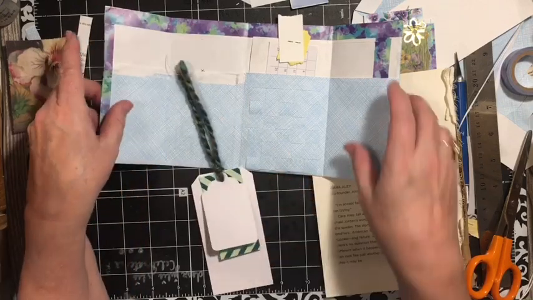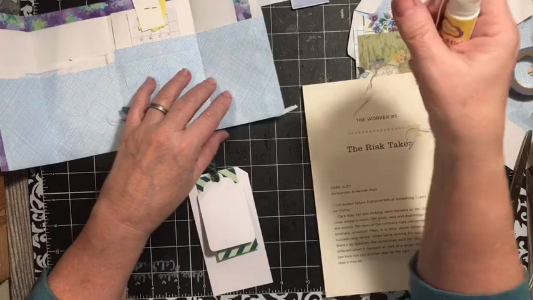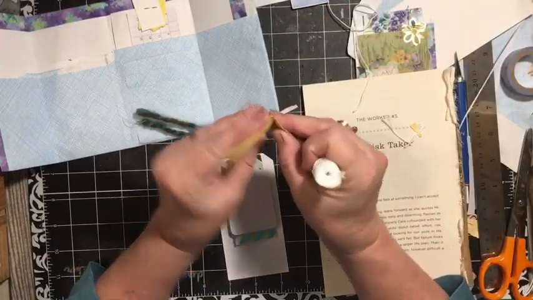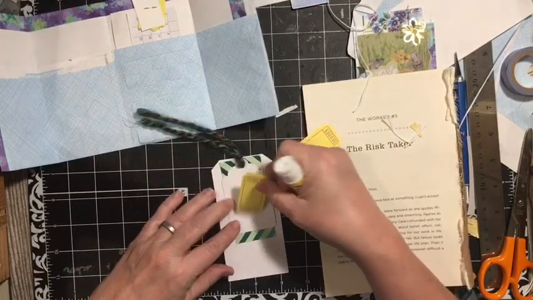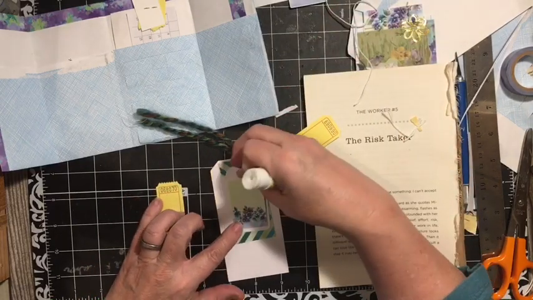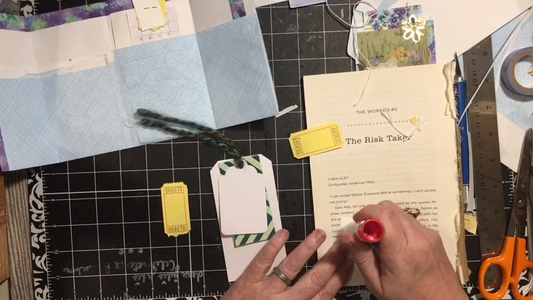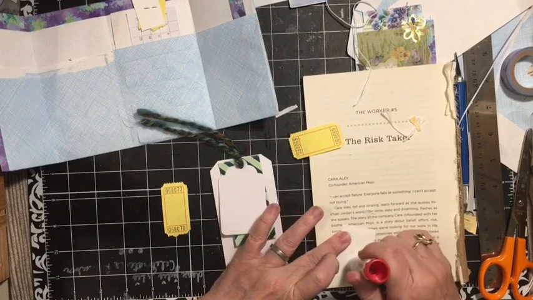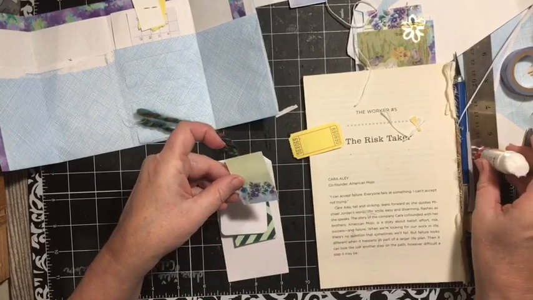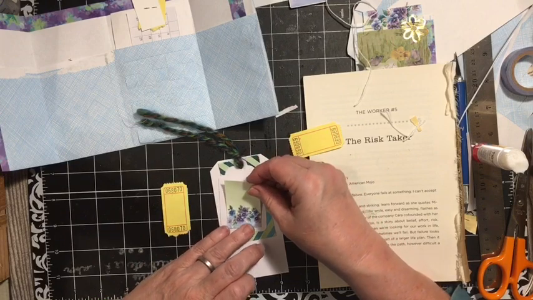Let's go ahead and decorate that. And let's see. Our first piece, oh, you know what? That might just work right on there. It does. Let's go with that. Okay, so this is from the pansy kit, from the ephemera part of the pansy kit.